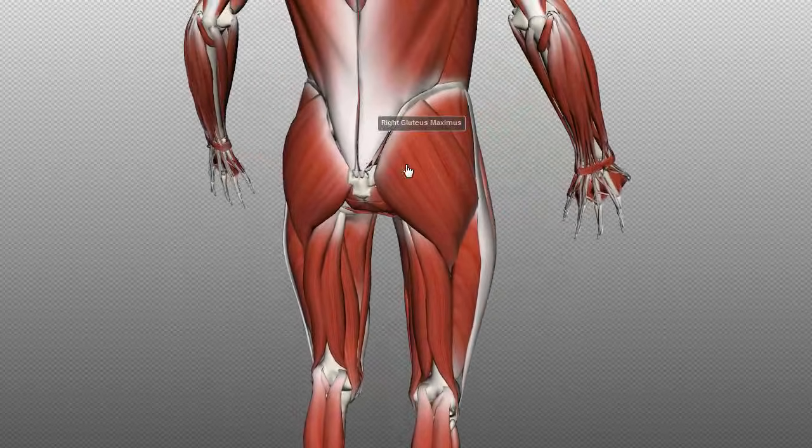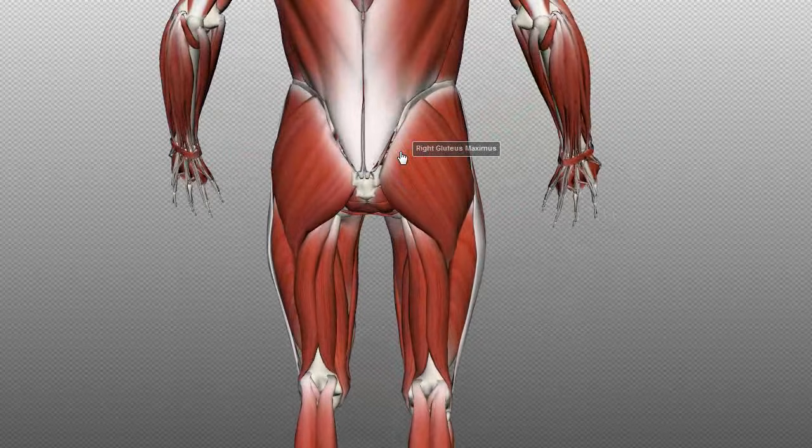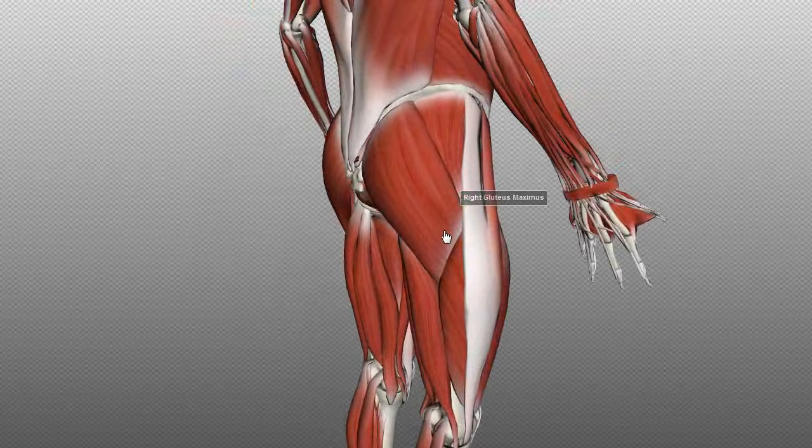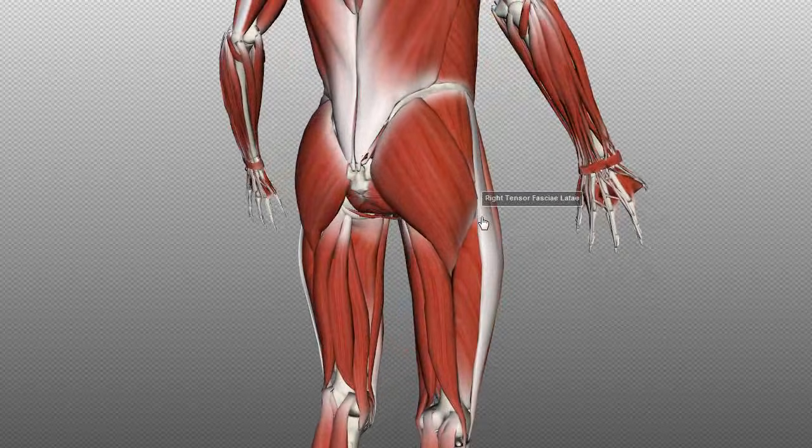This is the next muscle I'll come on to. This is the largest muscle of the gluteal region. It has a rectangular, quadrangular shape, and it has a broad attachment on the ilium and also the posterior lower parts of the sacrum and the coccyx. It has two points of insertion. It inserts onto the back of the iliotibial tract and also onto the gluteal tuberosity on the femur.